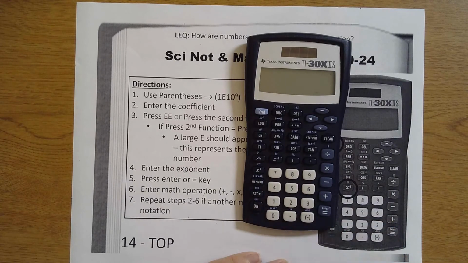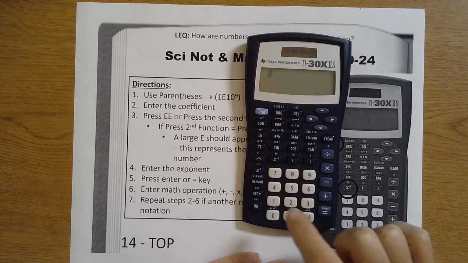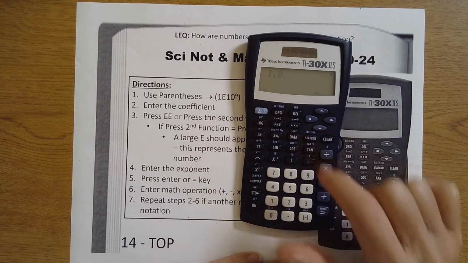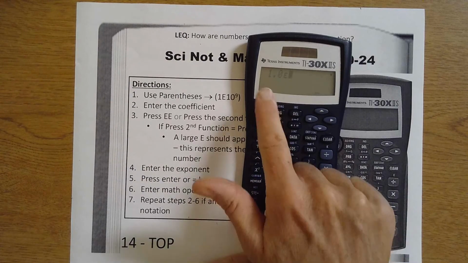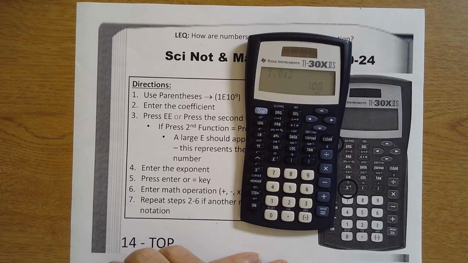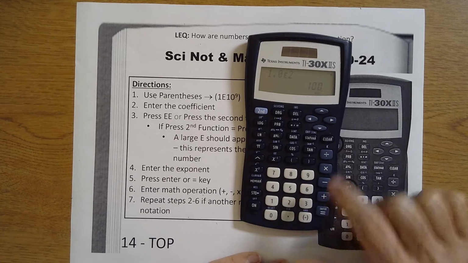I'm going to show you here on this calculator. I'm going to turn it on. To make sure that myself and the calculator are communicating correctly, I usually like to enter a number in scientific notation that I know, like 1 times 10 to the second power is 100. So when I enter that, I know that myself and the calculator are communicating correctly. I'm going to clear that.